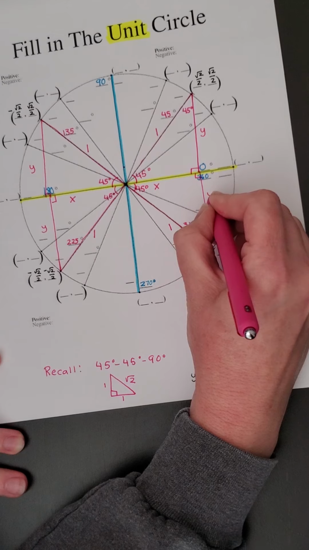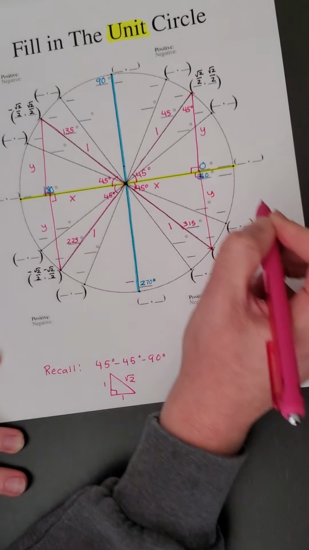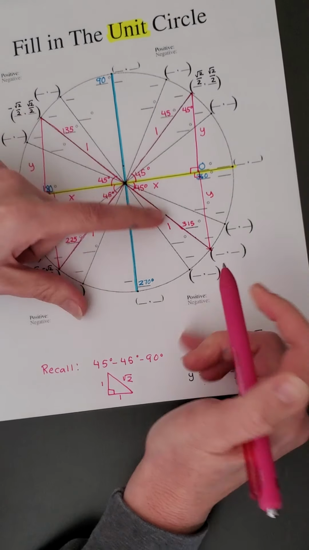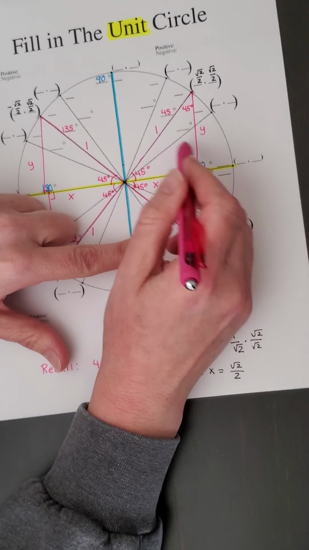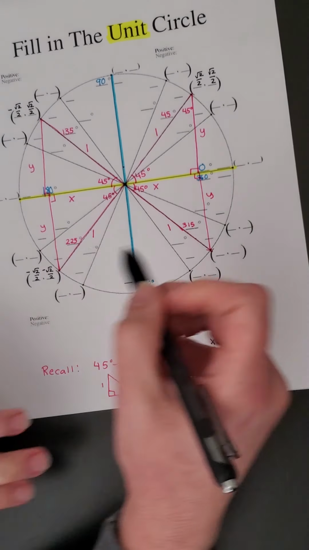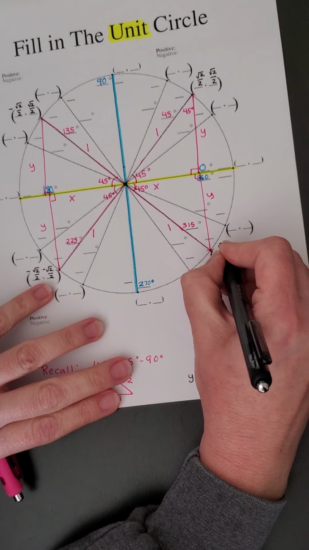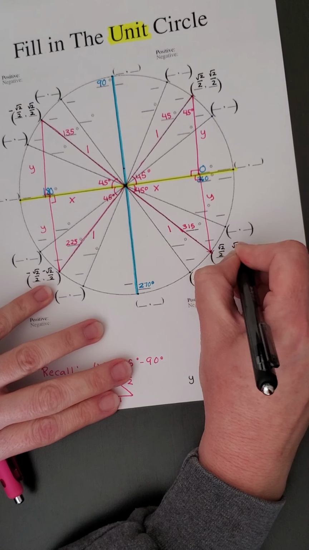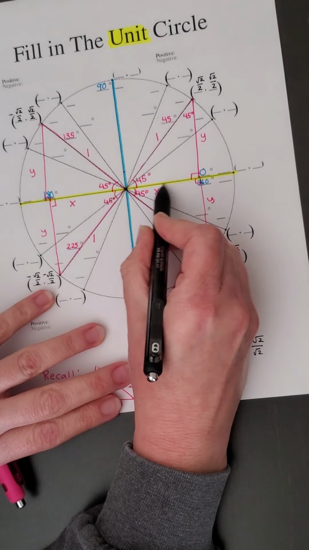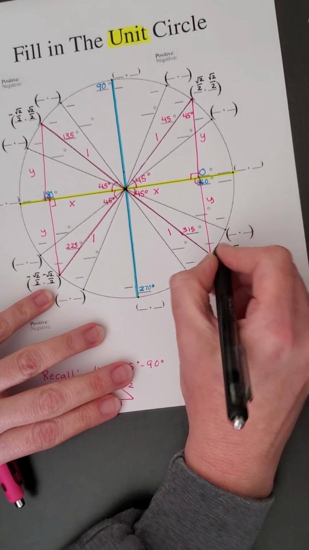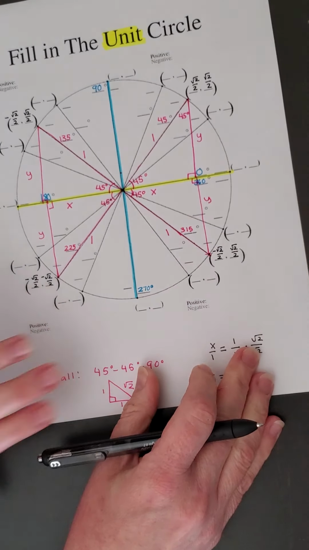And here's my y, and here's my x. And that means that this triangle is just a reflection of this one. So the lengths of the legs are still square root 2 over 2 and root 2 over 2. This time my x values are positive, but my y values are negative.